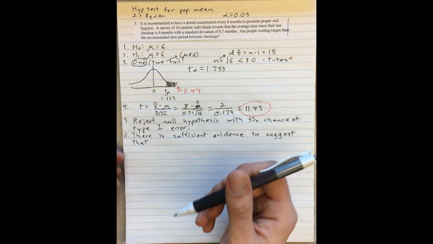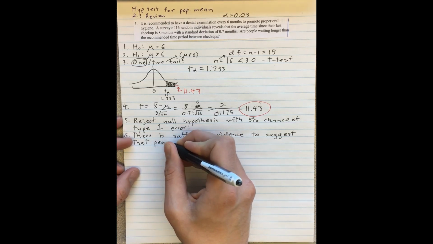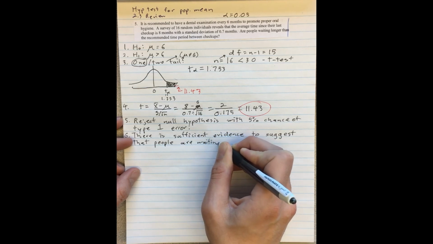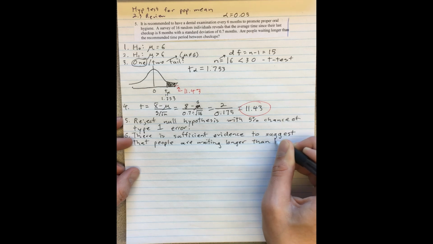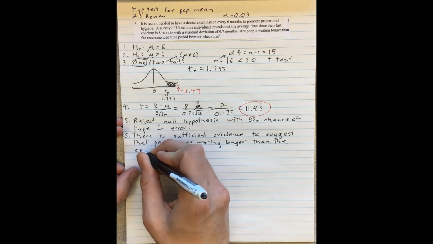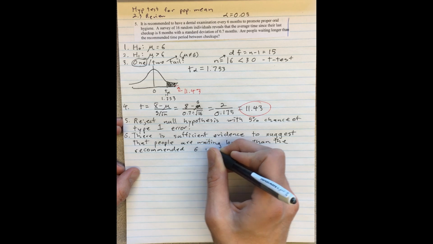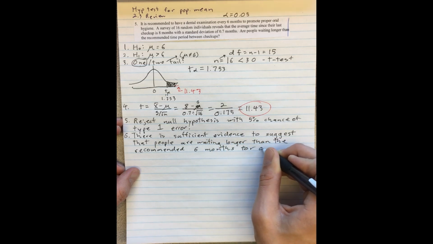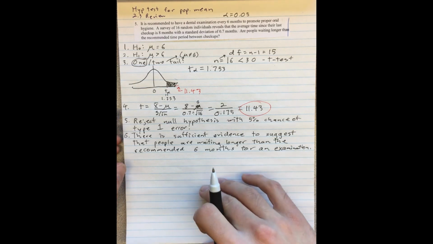There's sufficient evidence to suggest that people are waiting longer than the recommended 6 months for an examination. Okay.